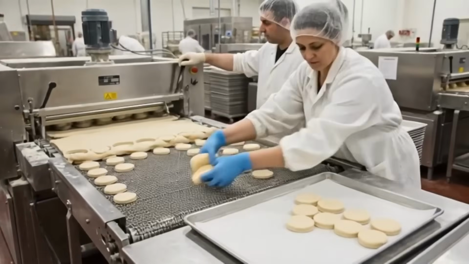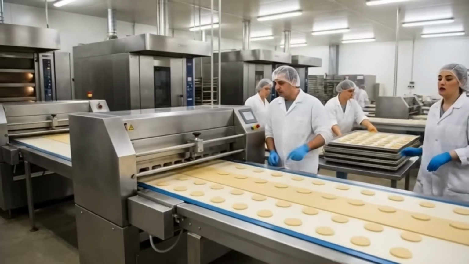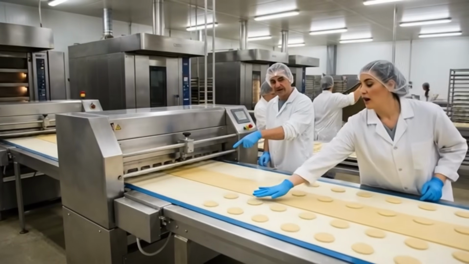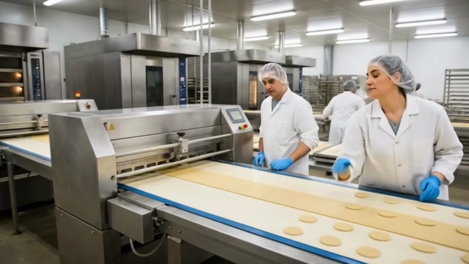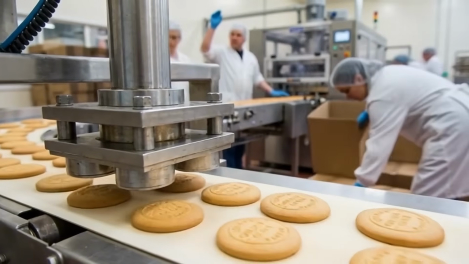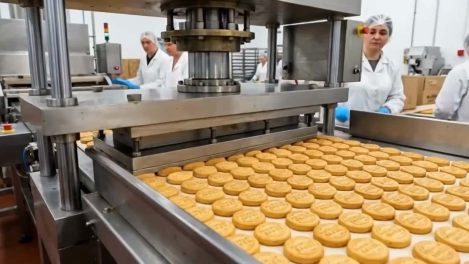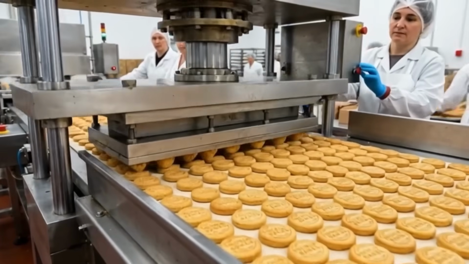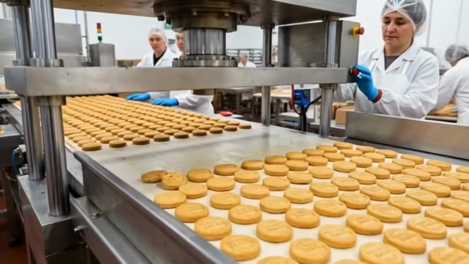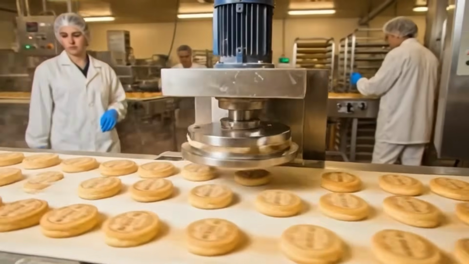For semi-sweet biscuits or cookies, the line may use a creaming step. Fat and sugar are creamed to incorporate air and create a lighter structure. Liquids are then added to form an emulsion. Flour is added last and mixed briefly. This method yields more spread and a different crumb structure. Both methods rely on controlling dough temperature and mixing energy.